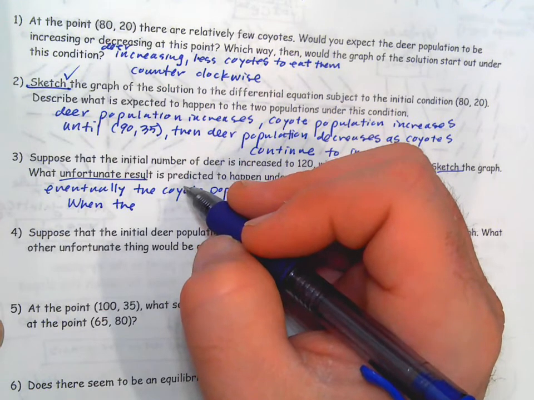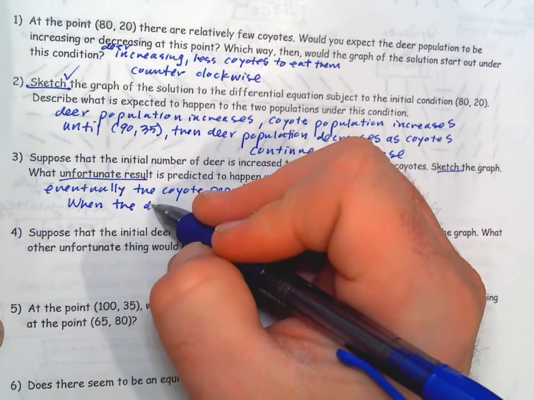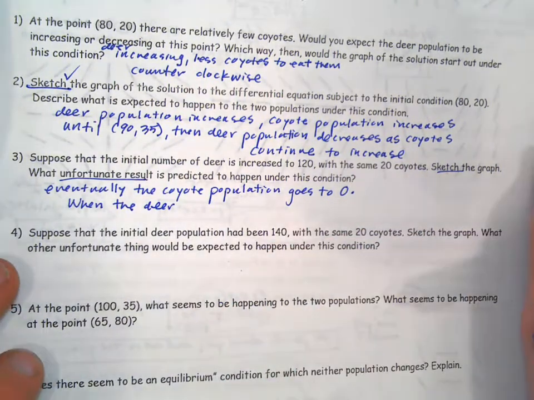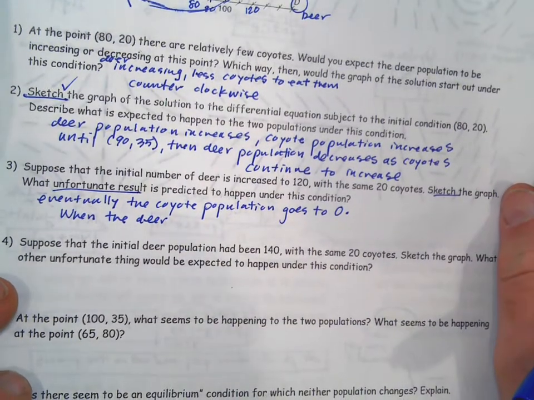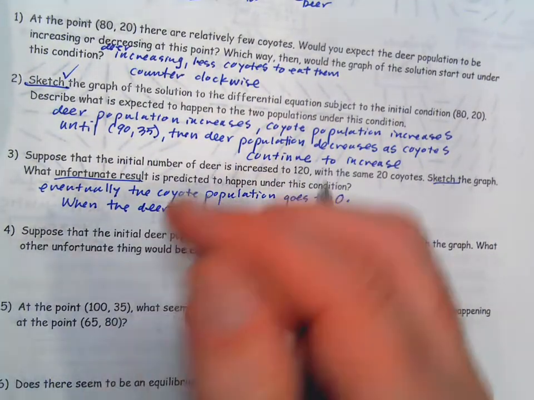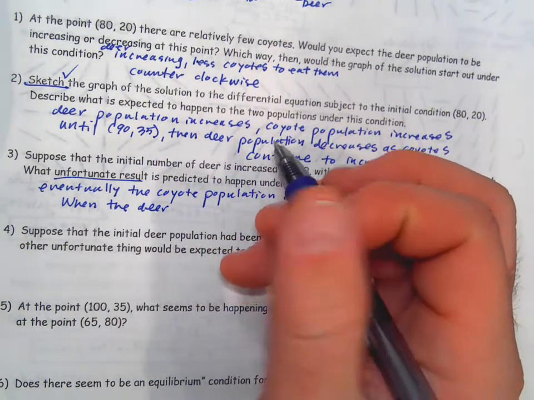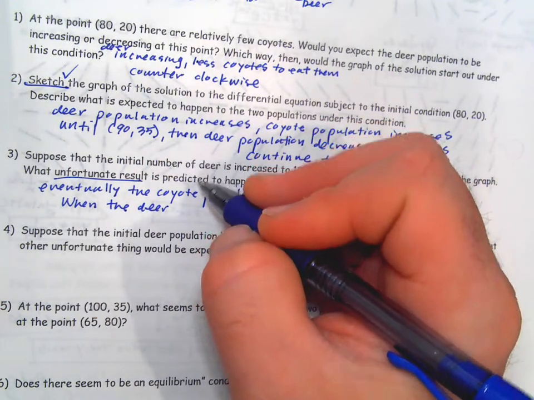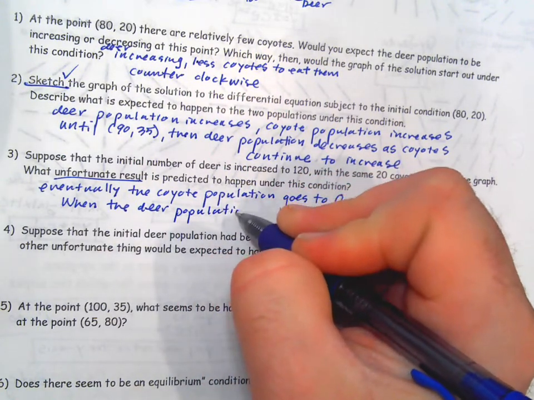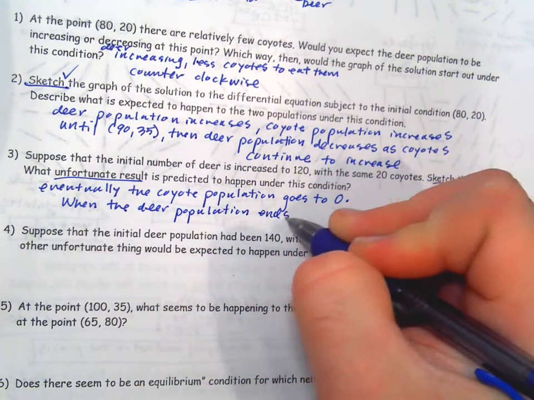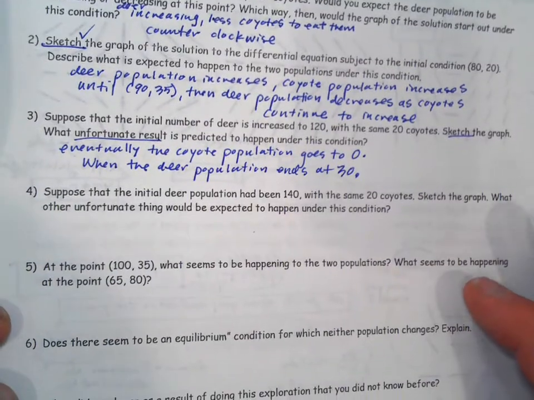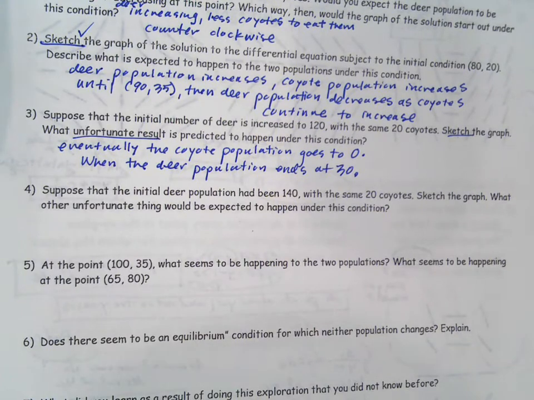Let's see, I don't even know. When the deer, wait, did I do the right one? Yeah, I think so. Eventually the coyote population goes to 0 when the deer population ends at 30. Then I guess deer would increase until there are just too many deer.